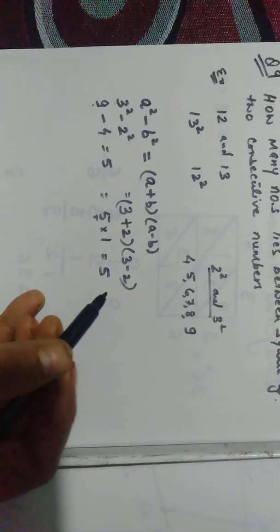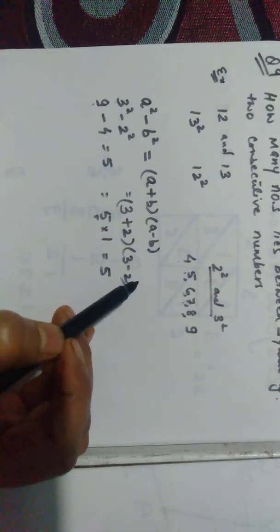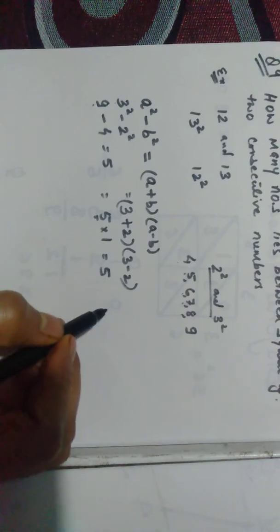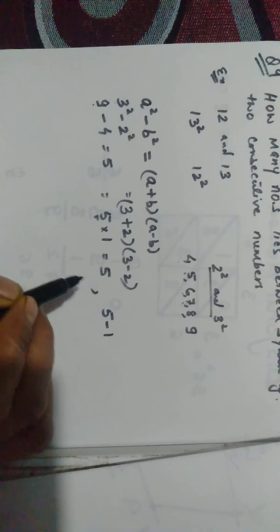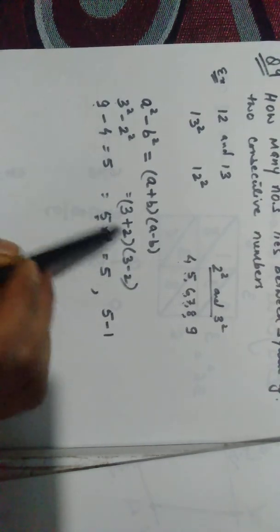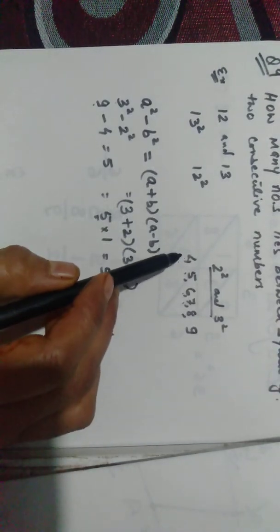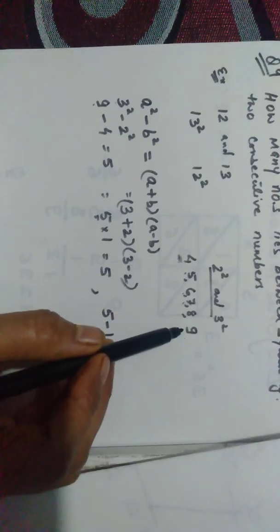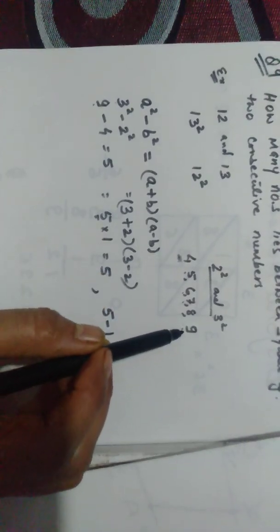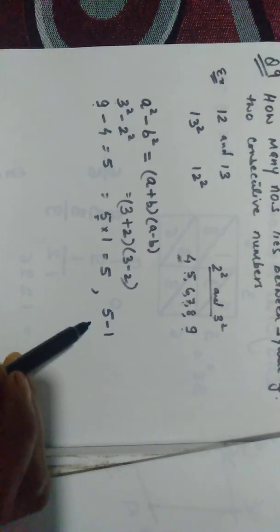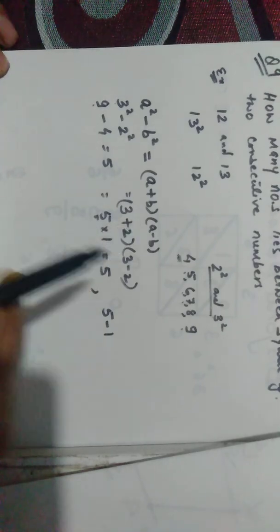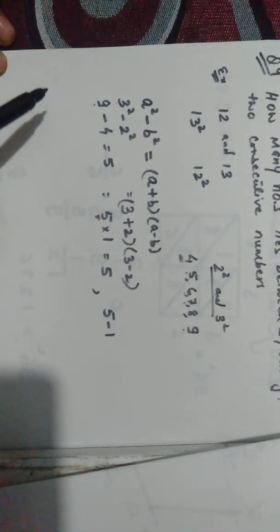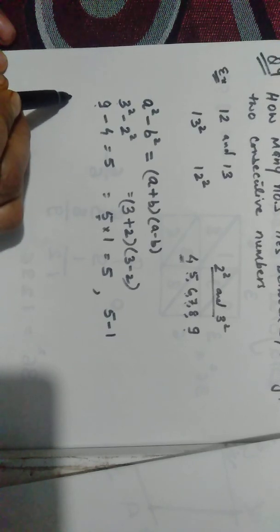Now here we see that 1, 2, 3, 4 numbers lie between them. That 4 comes as 5 minus 1. So whatever number we get from here, you have to subtract 1, as we are including 4 and 9 both. Either of these you have to exclude, or you can just subtract 1 from whatever you are getting using this identity.